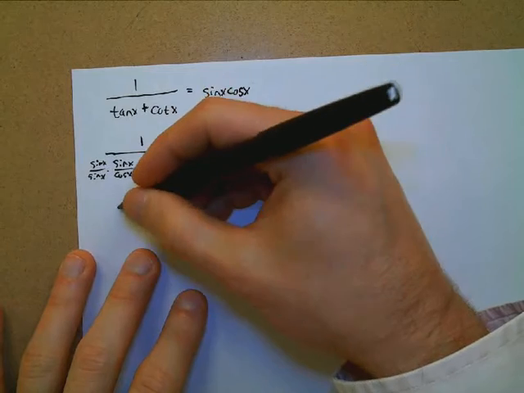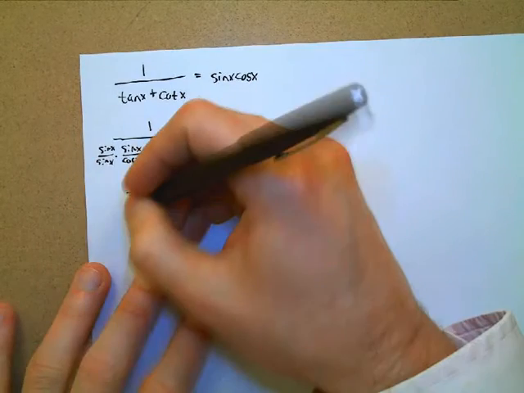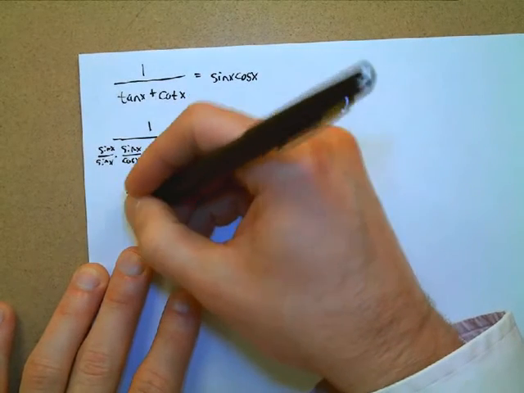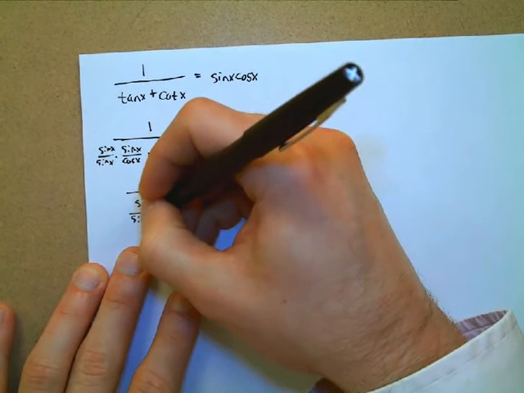Common denominator. Now, why is that helpful? Because now we can combine this all together, right? Yes, now we have sine x, cosine x, sine x, sine x, but we're going to have sine squared plus cosine squared.